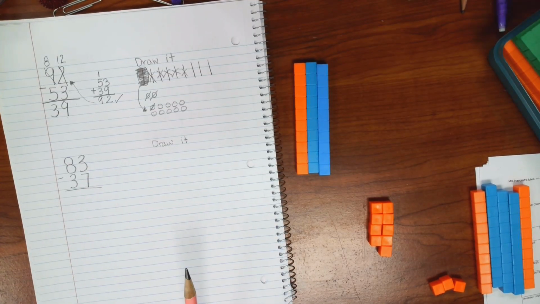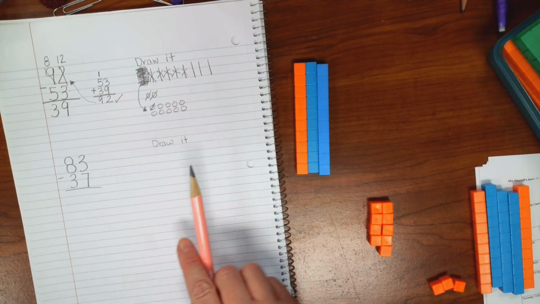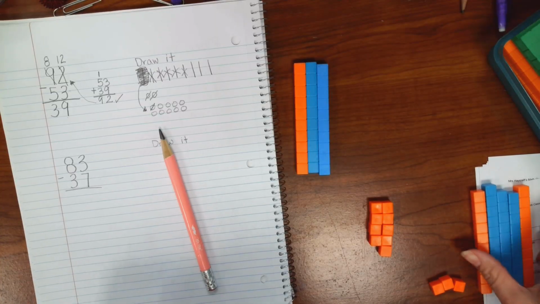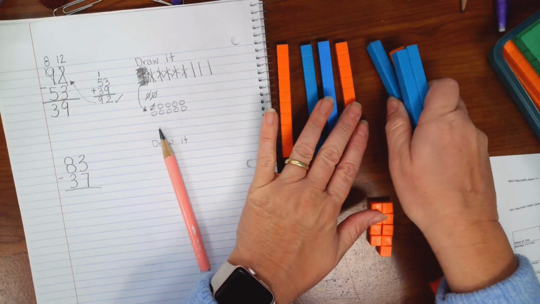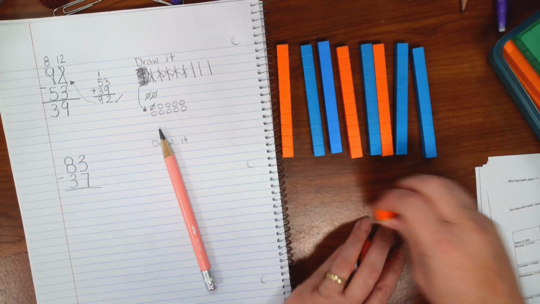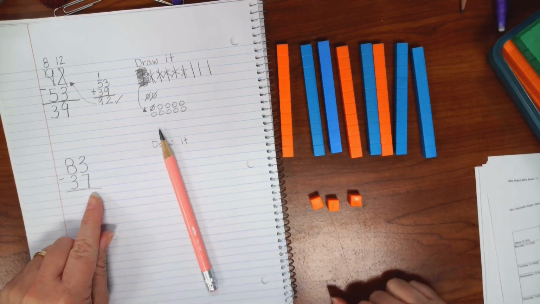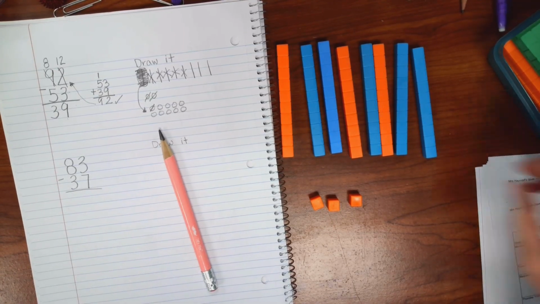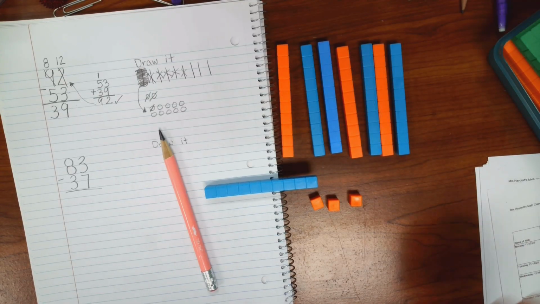Let's check this. We've got 83 minus 37, and we're going to find the difference. So we need 83. So 10, 20, 30, 40, 50, 60, 70, 80, 3. So there's 83. Now, can I take 7 ones away? I cannot, so I've got to cash this one in, unbundle, regroup, and whatever.